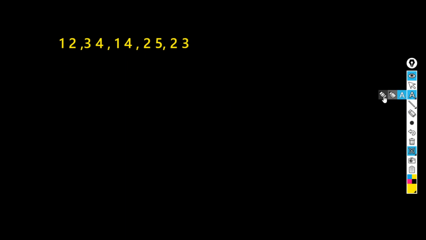Let's make one more 5. Let's consider this as the array. Here the values are 1 2, 3 4, 1 4, 2 5 and 2 3. So these are the values by which we can understand the question properly.